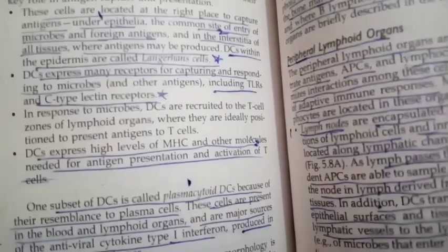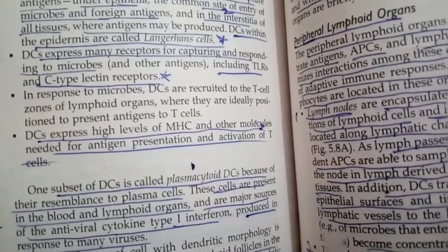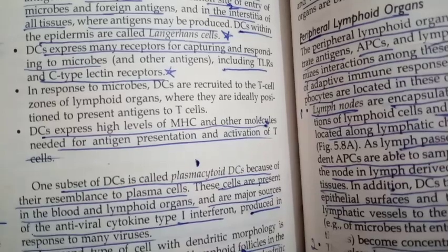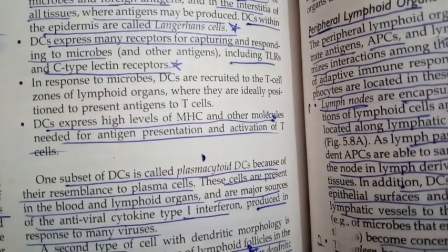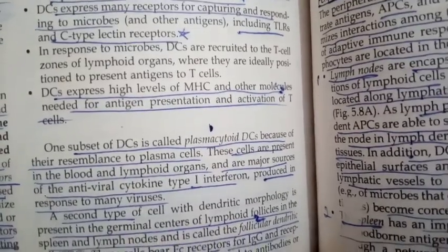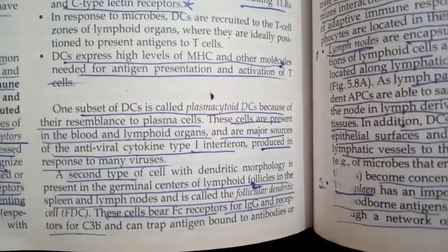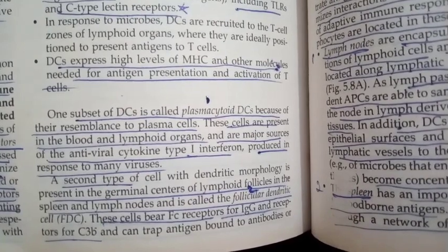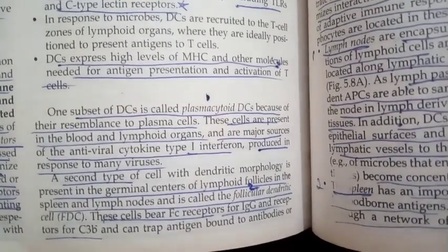In response to microbes, DCs are recruited to the T cell zone of the lymphoid organ, where they are ideally positioned to present antigens to T cells. DCs express high levels of MHC and other molecules needed for antigen presentation and activation of T cells.